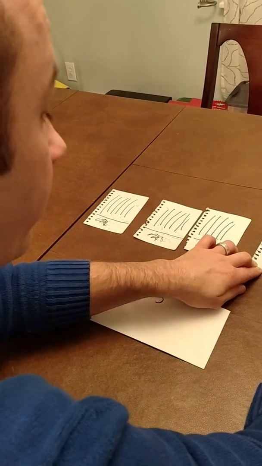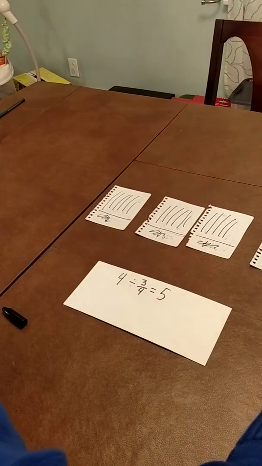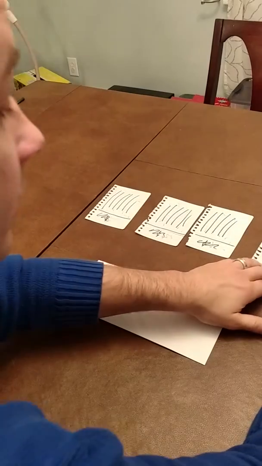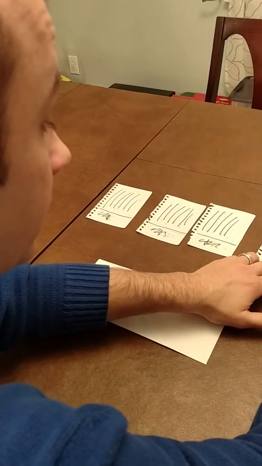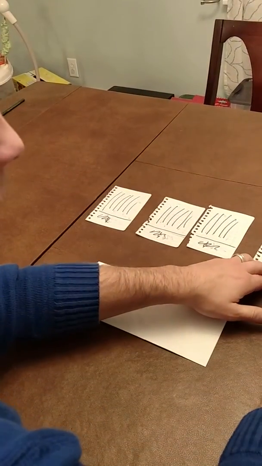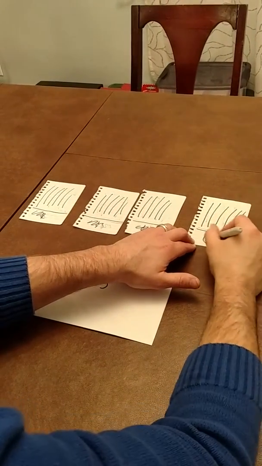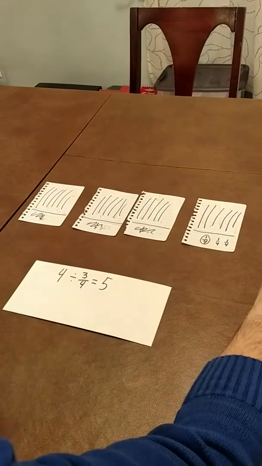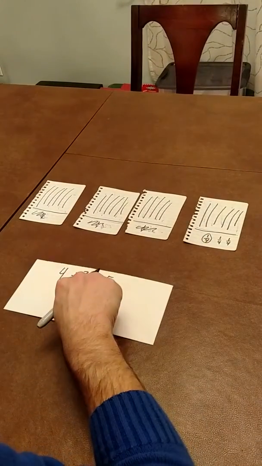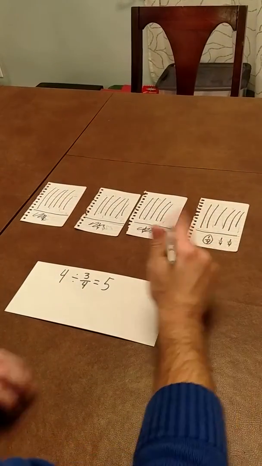Right here, I have 1/4 remaining. We're trying to make groups of 3/4. Groups of 3/4 look like this. A fourth, and a fourth. Right here I have 1 out of 3 of the 3/4 to make a whole group for my problem. So I have 1/3 of what I'm looking for.